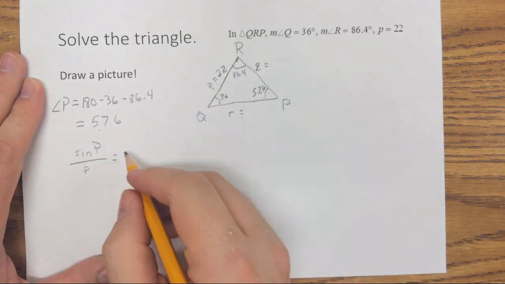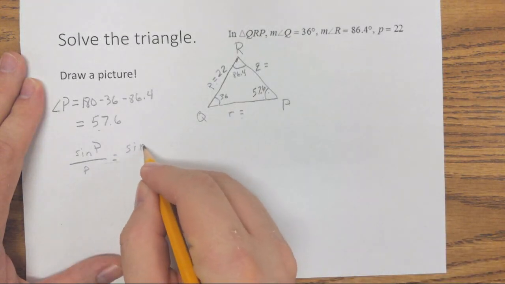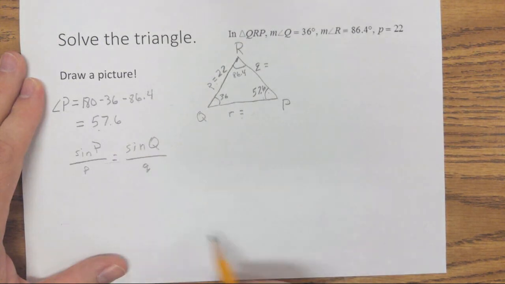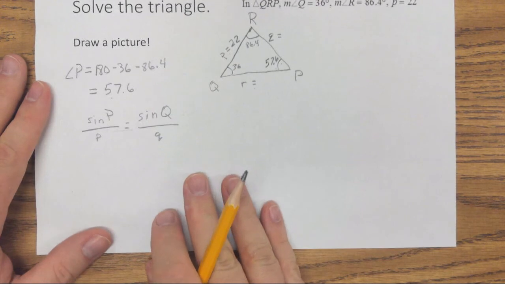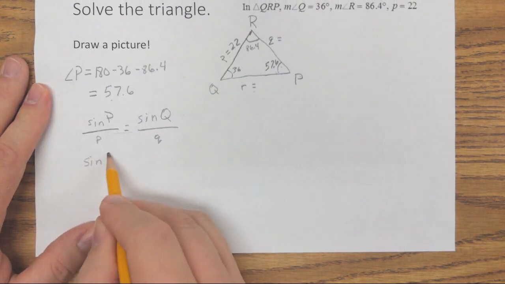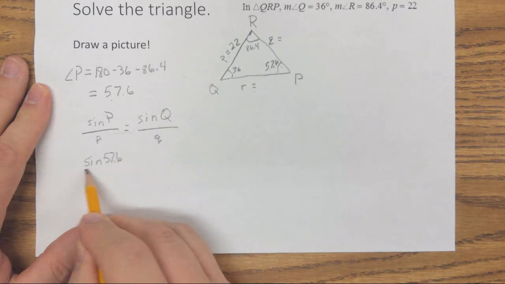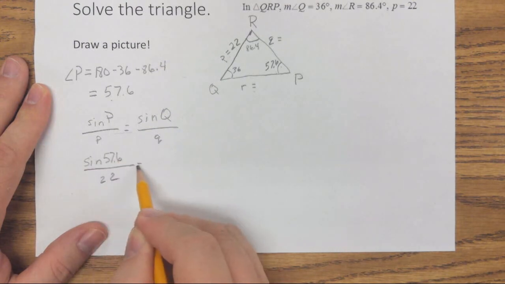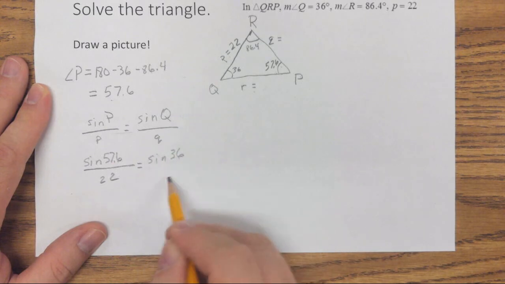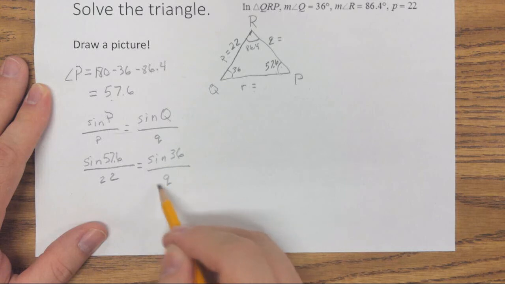Let's do Q. Sine of Q over Q. So sine of 57.6 over 22 is equal to the sine of 36 over Q, because I don't know what Q is.